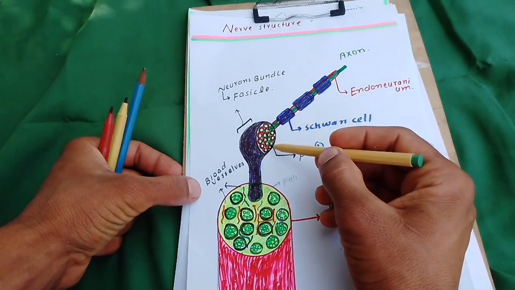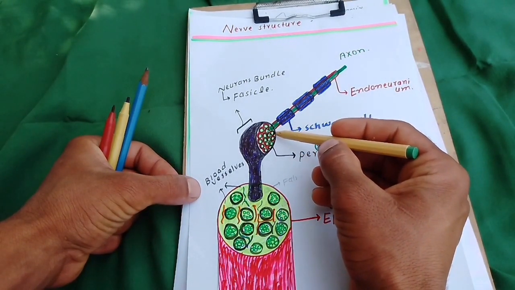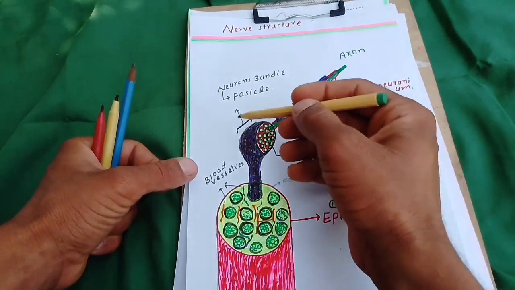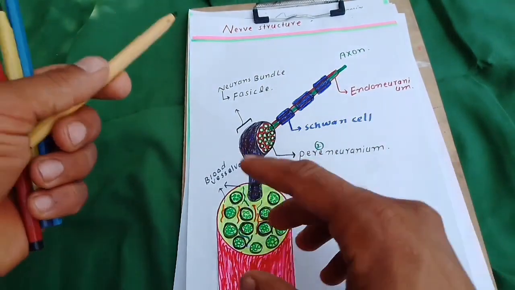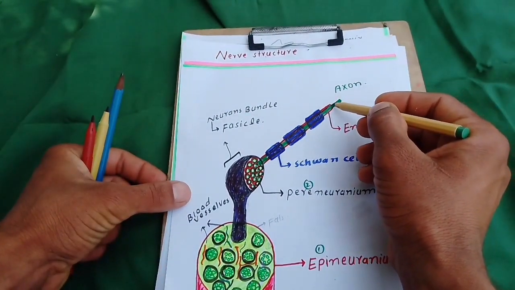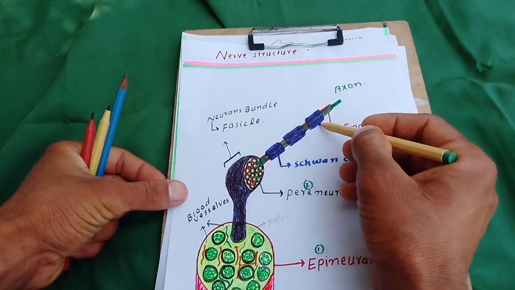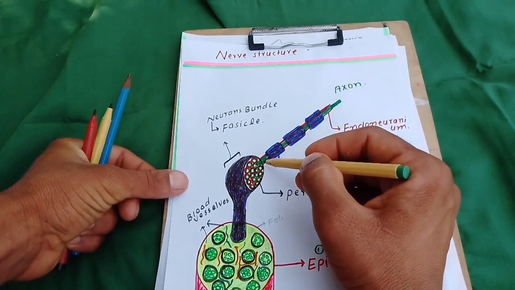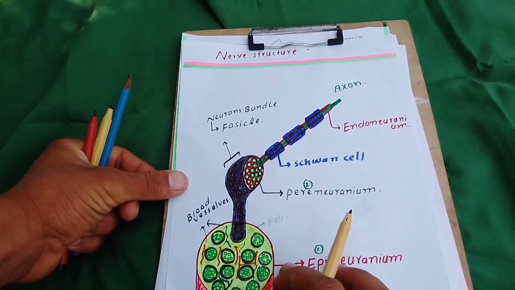The perineurium covers many axons. This is axon number 1, 2, 3, 4, 5. Many axons are grouped together and covered by the perineurium. Suppose this is axon number 1. This is the axon, and this is the Schwann cell. When many axons combine together, they make a bundle. When many bundles combine together, they make a nerve.